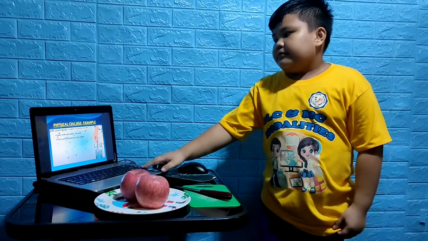Example number 3. Dissolving sugar in water is a physical change. Sugar molecules remain the same. They are just dispersed within the water.